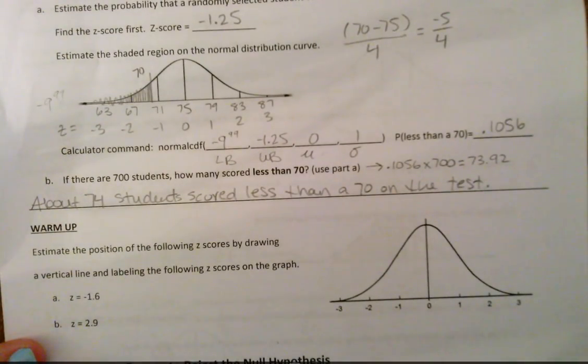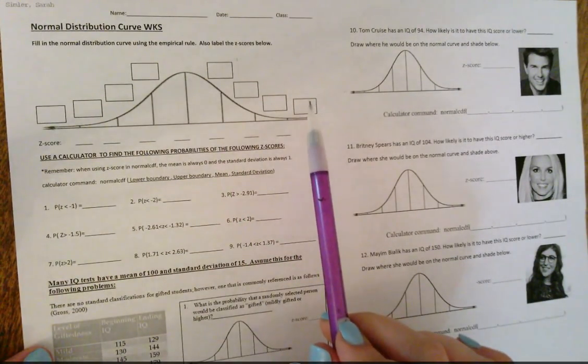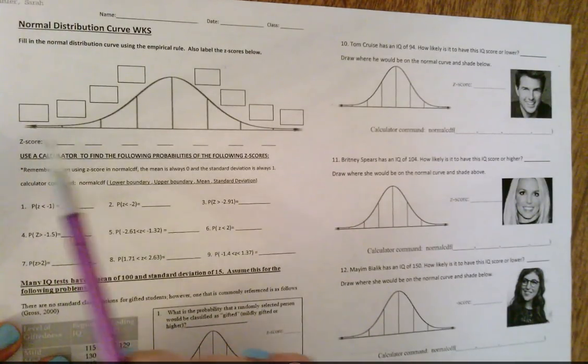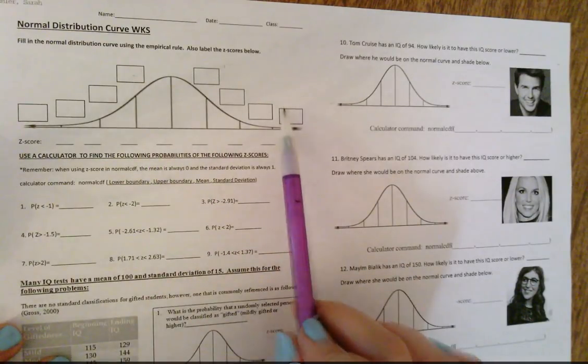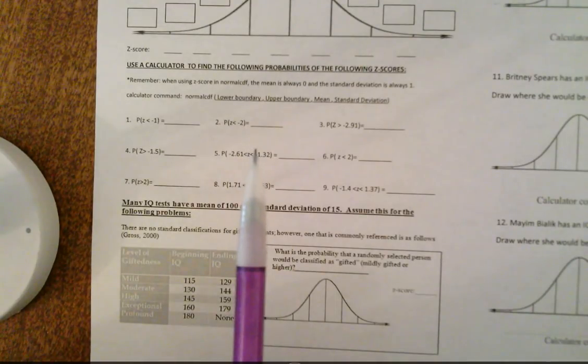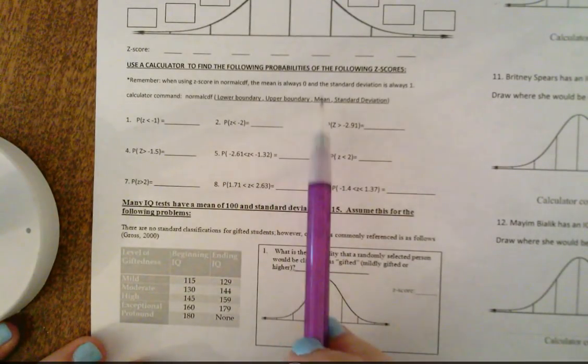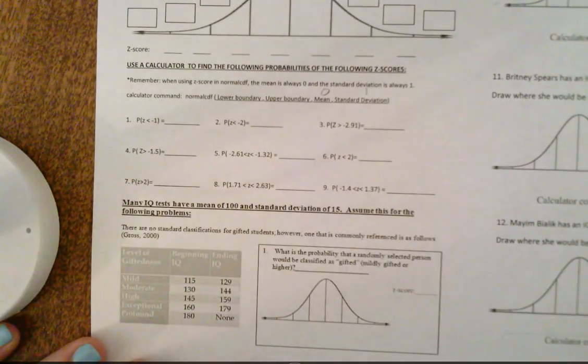What you are going to do now is you should have this worksheet, okay? You should have gotten it from the table when y'all walked in, okay? So first thing I'm going to ask you to do, fill in this using our empirical rule, okay? So z-scores go down here, and remember our 34%, remember all that goodness? So fill that out. 1 through 9 here, you're just doing z-scores. So 1 through 9 is just the practice of using the calculator command of the normal CDF. Remember, lower, upper, mean, and the standard deviation. These two are always 0 and always 1, okay?